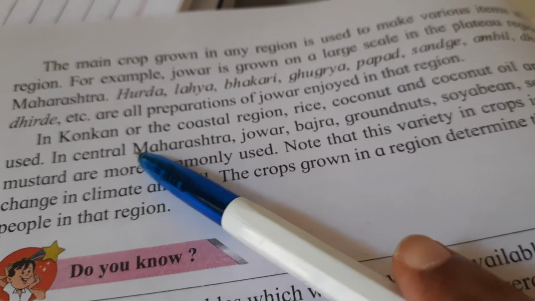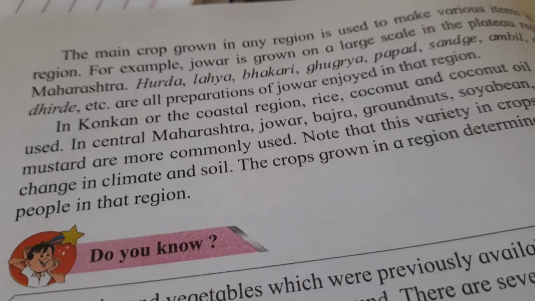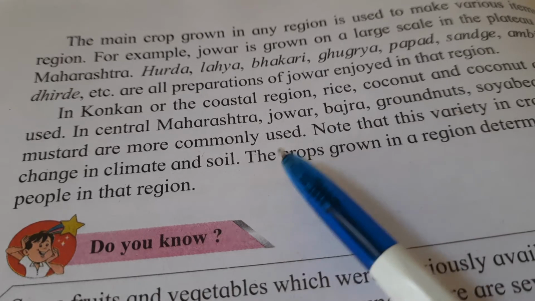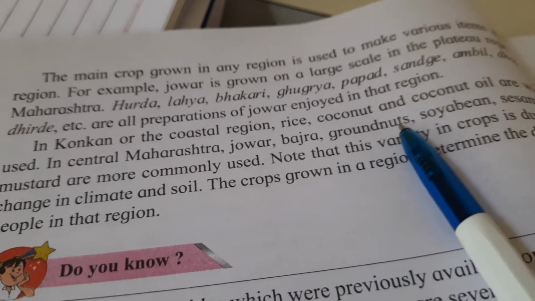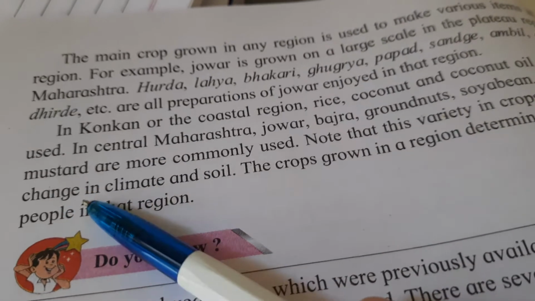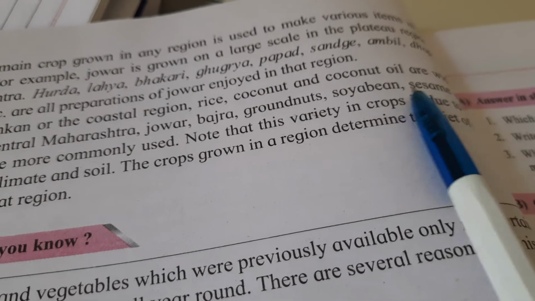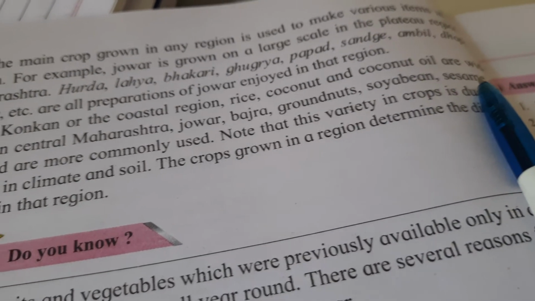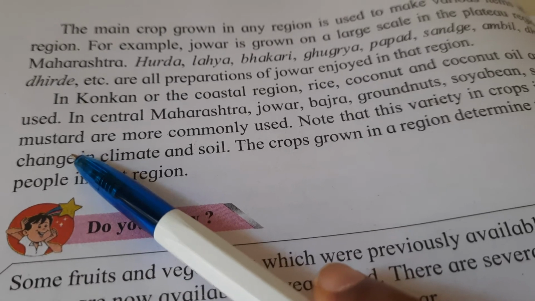Okay, and in the Konkan and coastal region, rice, coconut and coconut oil are mainly used because they grow mainly in those areas. So in central Maharashtra, jowar, bajra, groundnut, soybean, sesame and mustard are commonly used. ओके, सोयाबीन है, फिर सोयाबीन का भी ऑयल निकलता है. सीसम यानी तिल है, उसका ऑयल निकलता है. मस्टर्ड यानी राई, तो उसका भी ऑयल निकालते हैं.